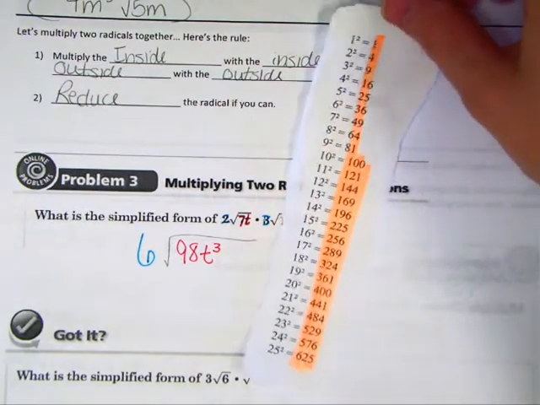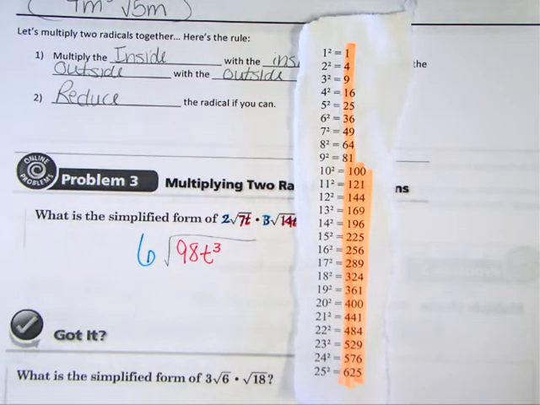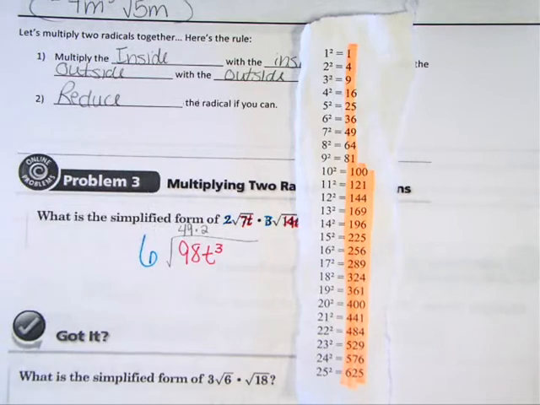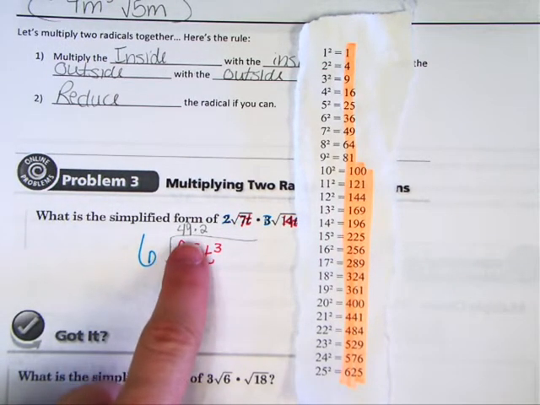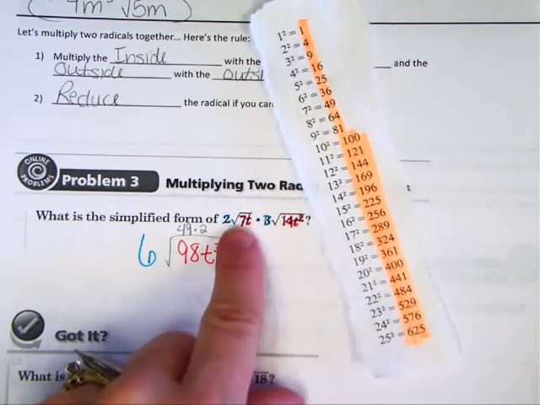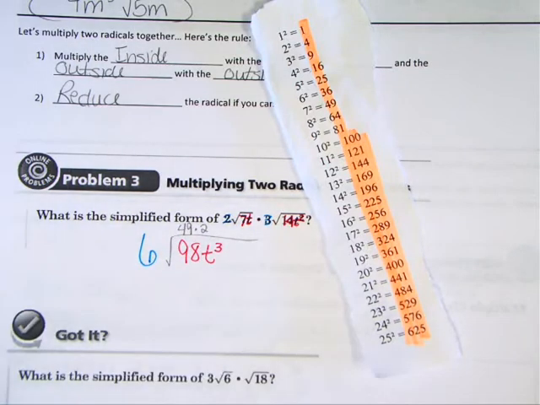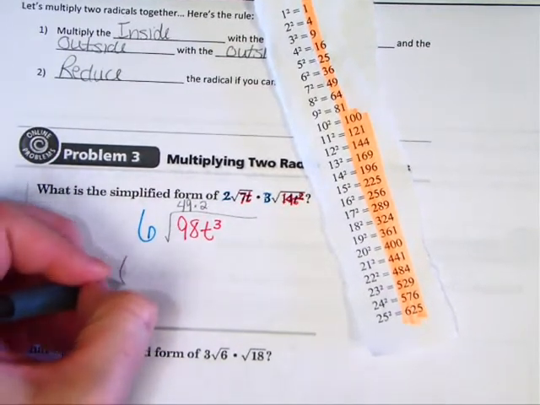Here's my sheet. What number on this sheet goes into 98? Take a moment and figure it out. Remember, I like to start about halfway. If you haven't got it yet, pause the video. The answer is 49 times 2. Now there is a little cute way to know that it was 49 right away, and here's how I know. I knew 7 has a 7, and I know 14 has a 7, and I know 7 and 7 is 49.